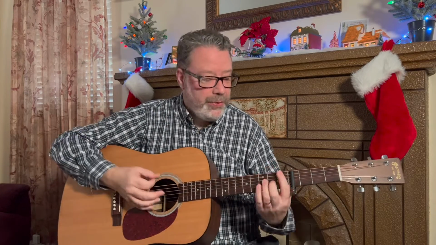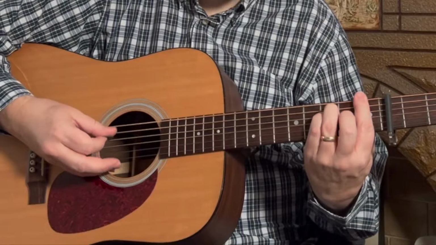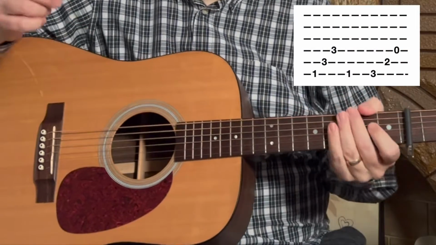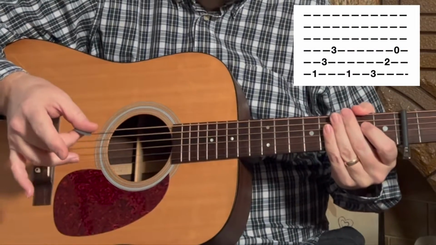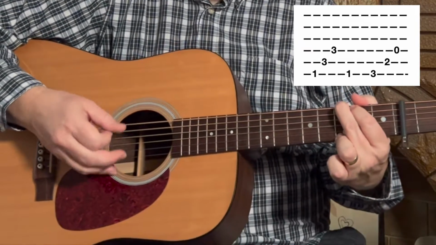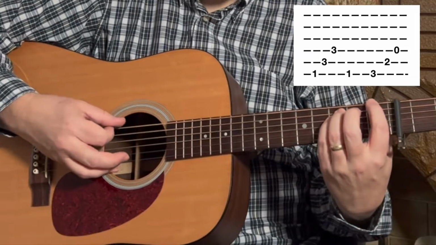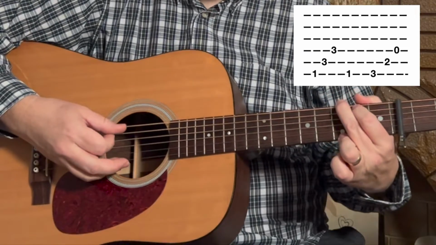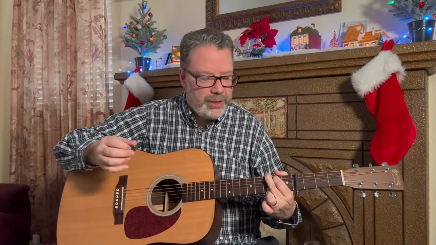You can pick out the individual strings to make it a little, you like that? Yeah. It just breaks up the strumming a little bit. And what I'm doing there, I'm just picking the individual strings or notes of the chord. If you can play that bar chord, great. If not, just do the power chord to the G. There's a lot of different things you can do there.